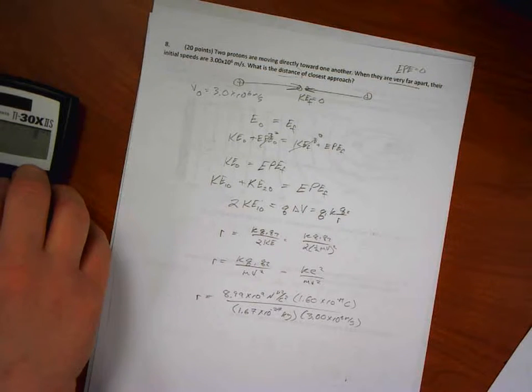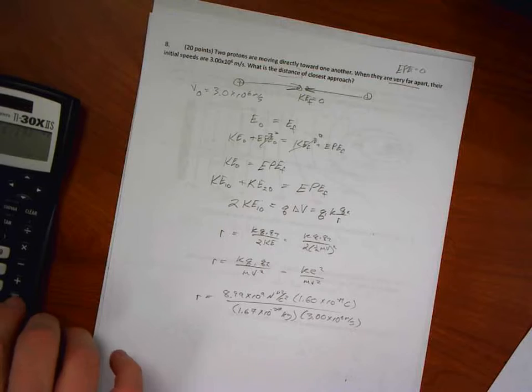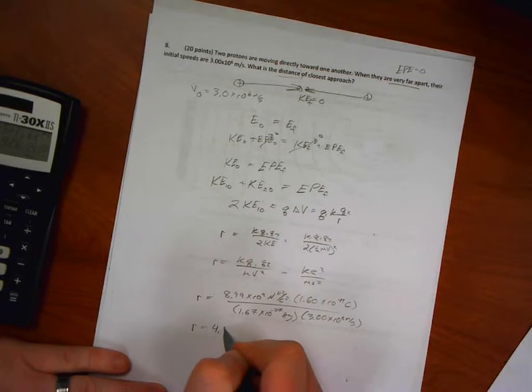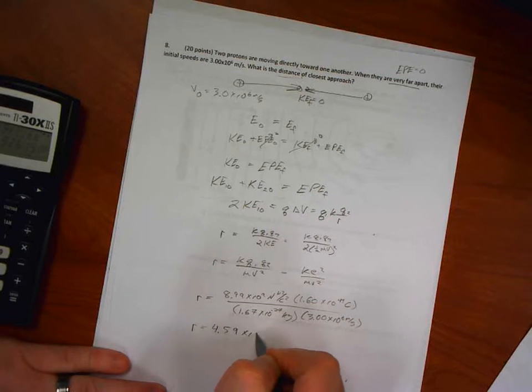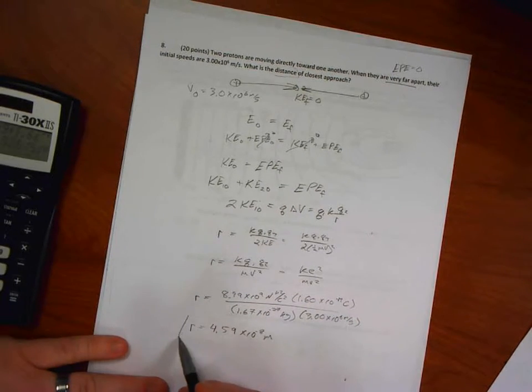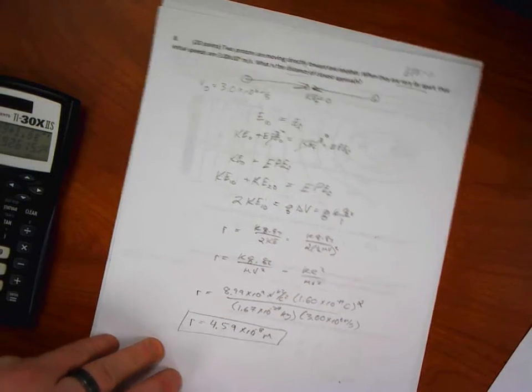Squared. 1.59 times 10 to the negative 8th meters. Squared up there.